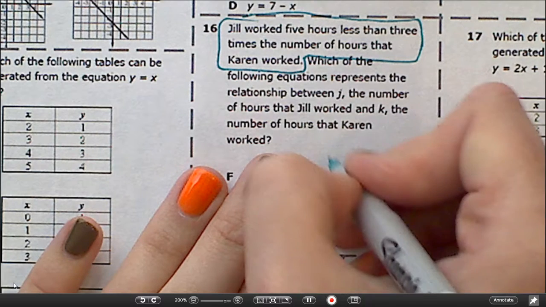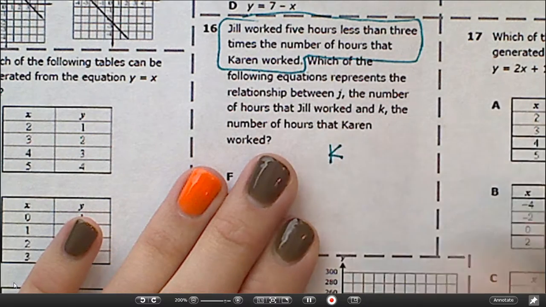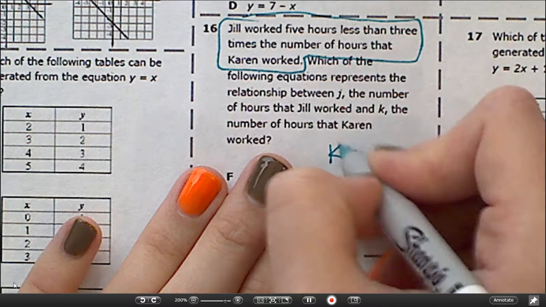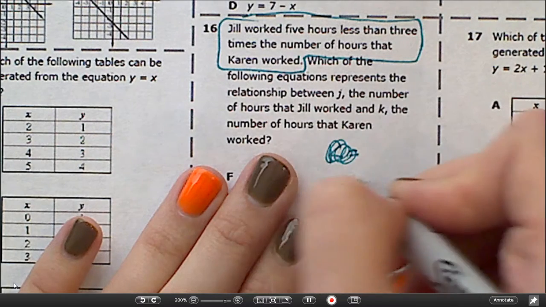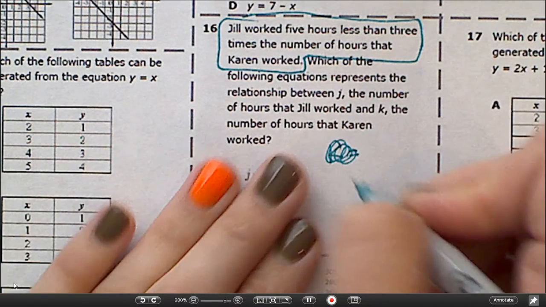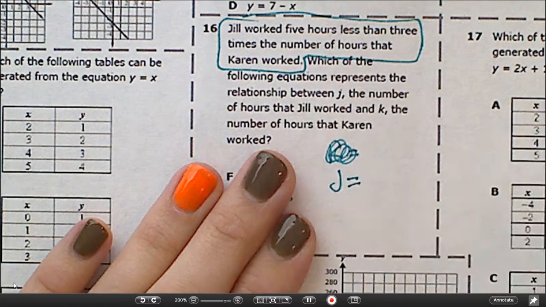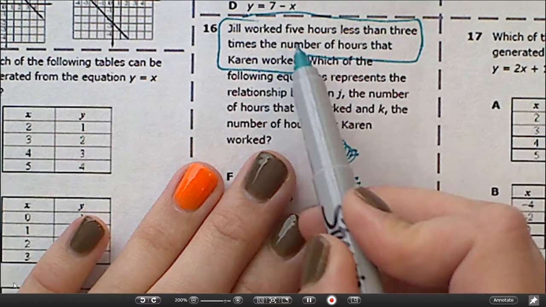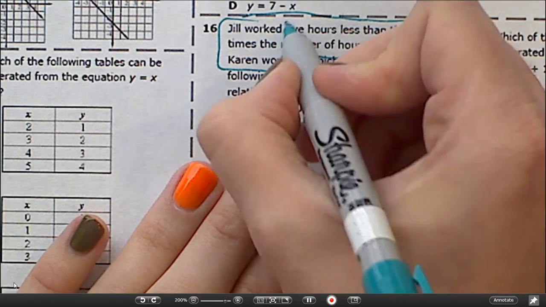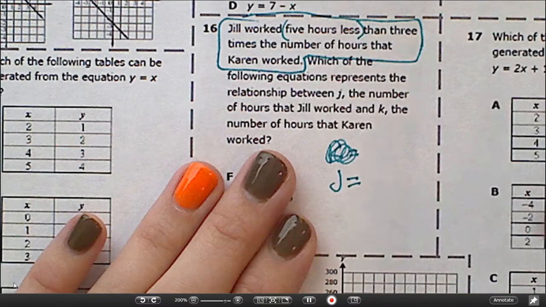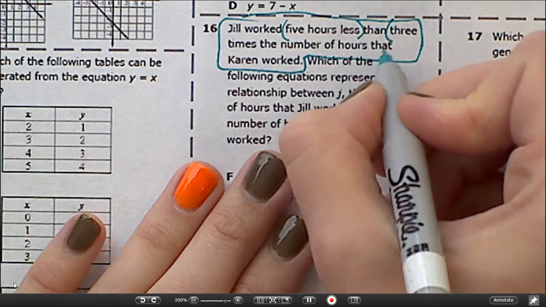Okay, so Karen worked some number of hours. So we want to find out what Jill worked. Okay, so they're all J equals. So J equals Jill worked 5 hours less than 3 times the number of hours that Karen worked.